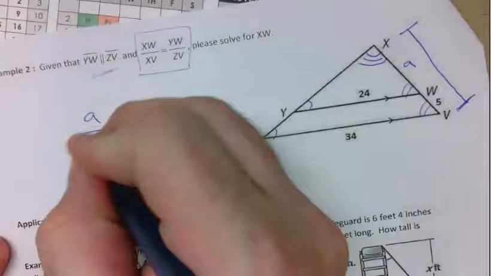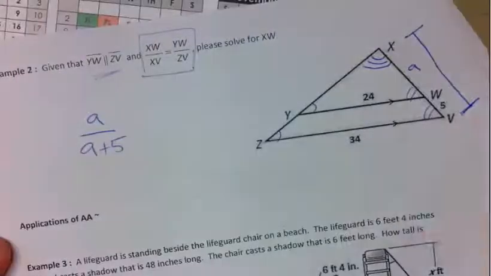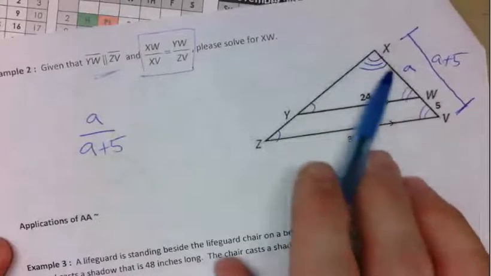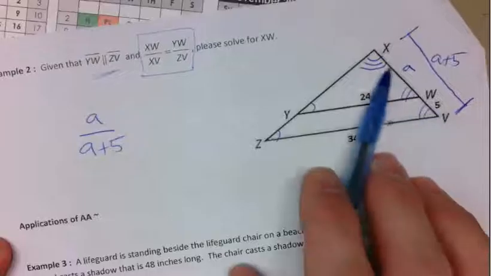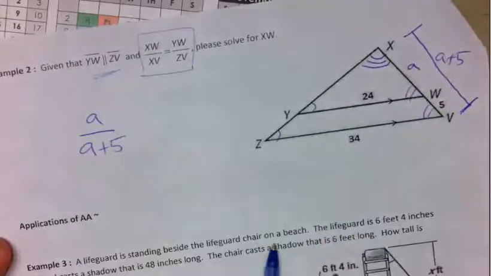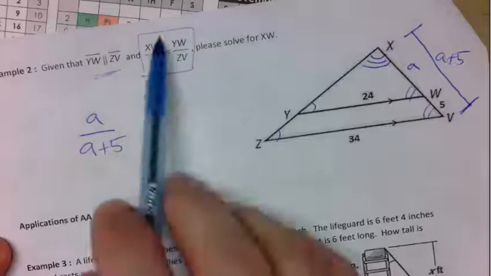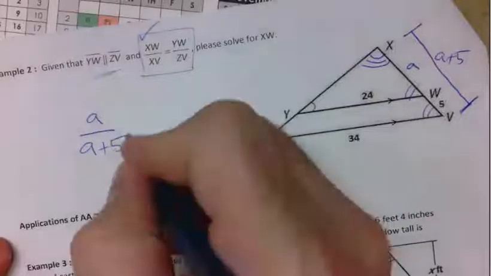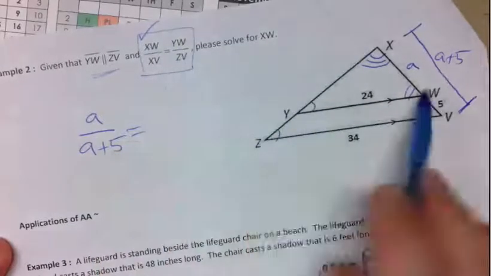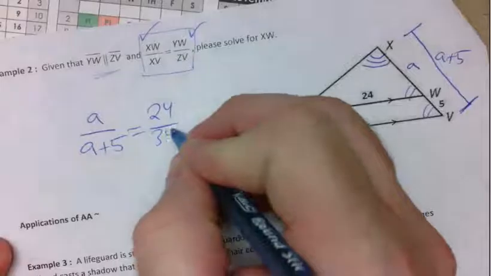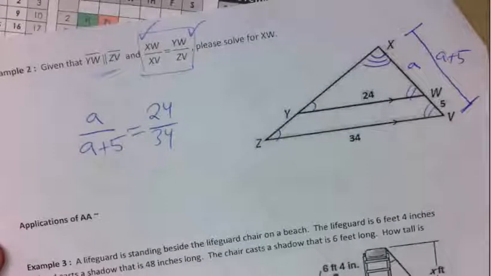So you write A plus 5. A plus 5 makes the whole thing. So this little piece is A, this little piece is 5. The two pieces added together make the big piece. There's your A plus 5. All right, that's a little tricky, but that's how that works. So XW is A, XV is A plus 5. We've taken care of that ratio. We're good to go. Equals YW, well, that's obvious. That's just 24. And ZV is an easy one. That's just 34. And I think we're ready to solve.